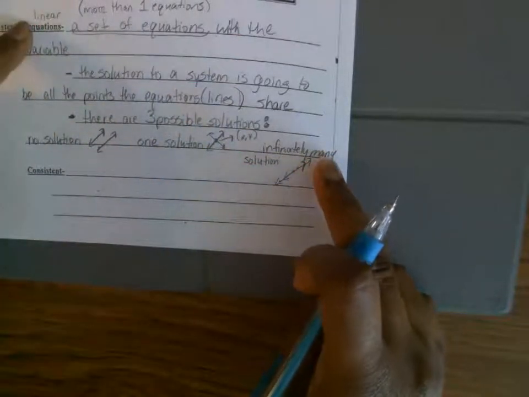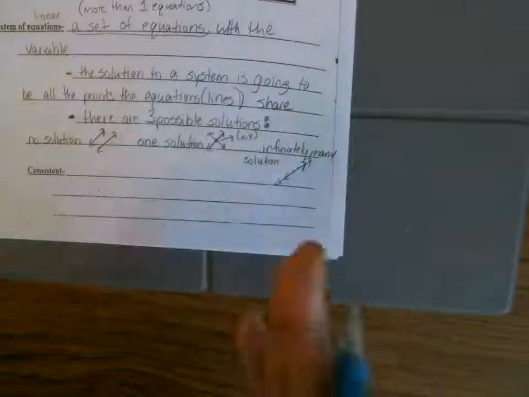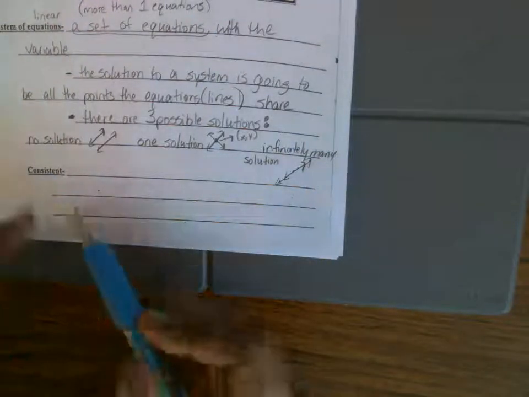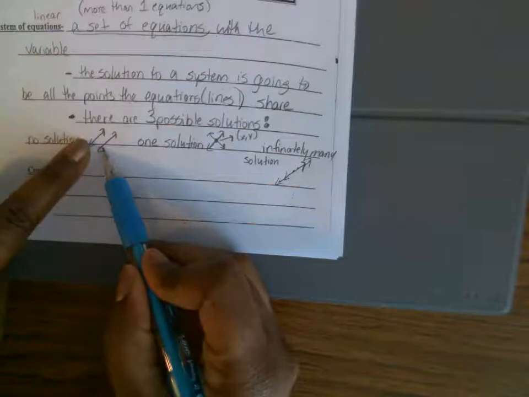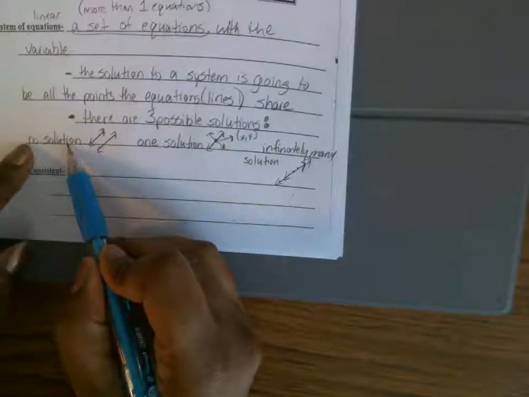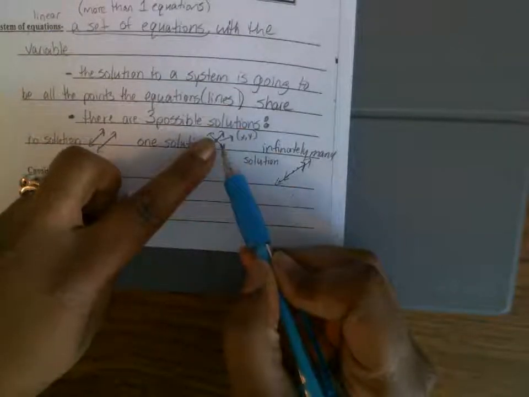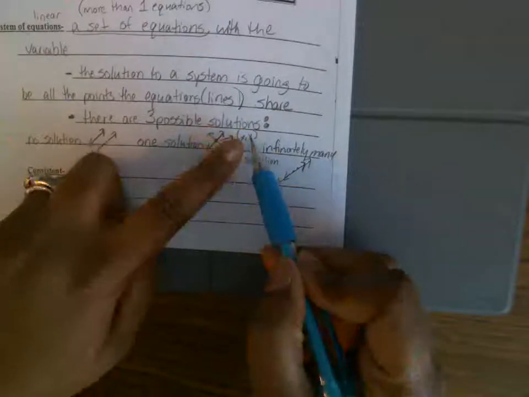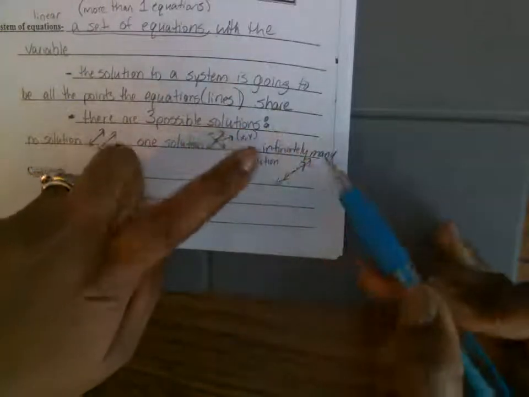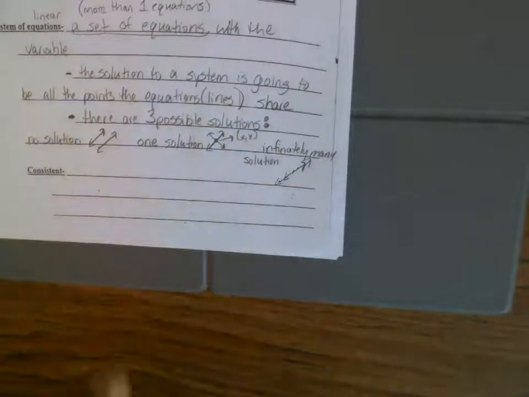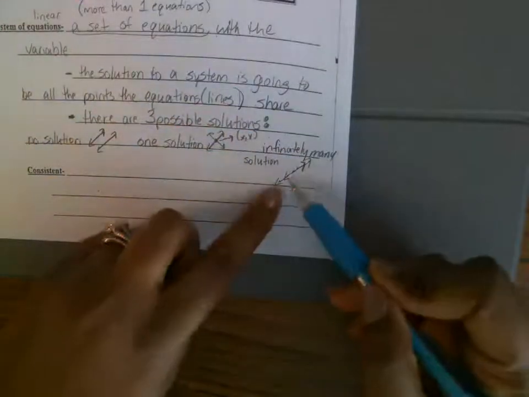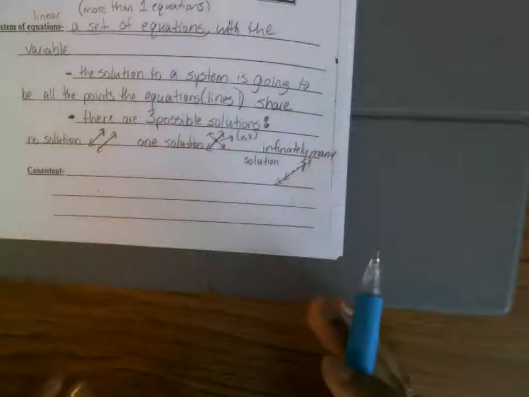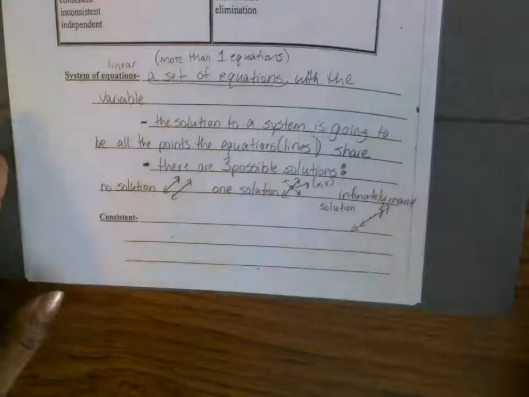So for a system of linear equations or straight lines, either the straight lines are not going to touch each other, which means it's no solution, or the straight lines are going to cross at one point, which makes that one point the actual solution, or the straight lines are going to be right on top of each other. If they're right on top of each other, that means they share all of the same points. That's infinitely many solutions. And I'm going to pause so you can write.